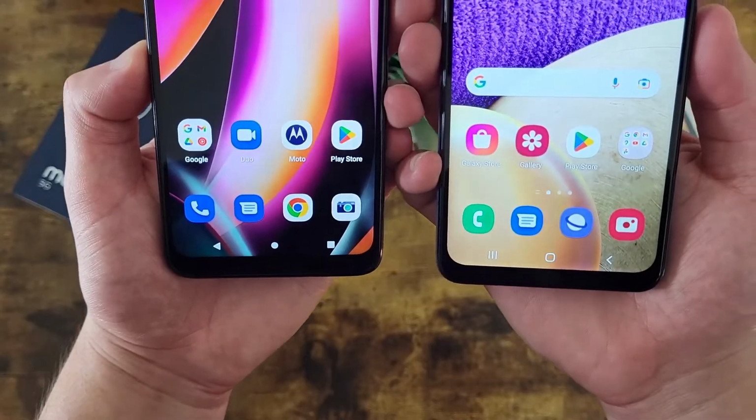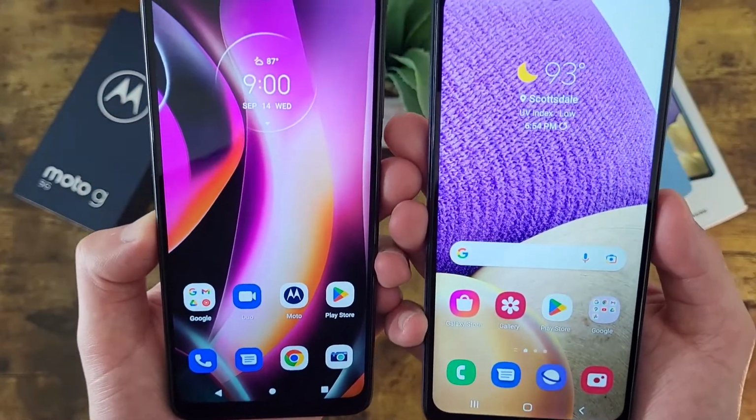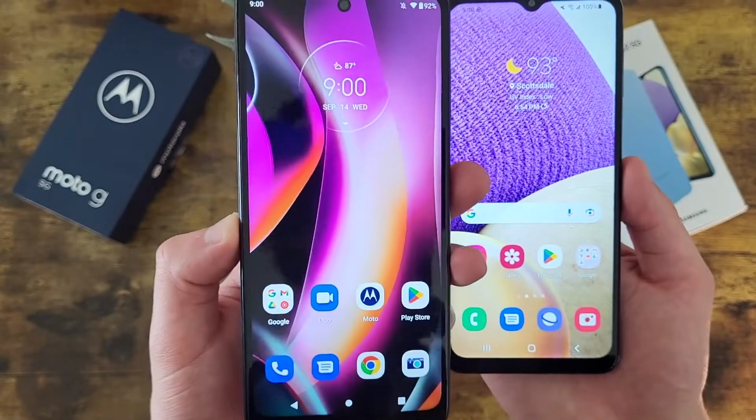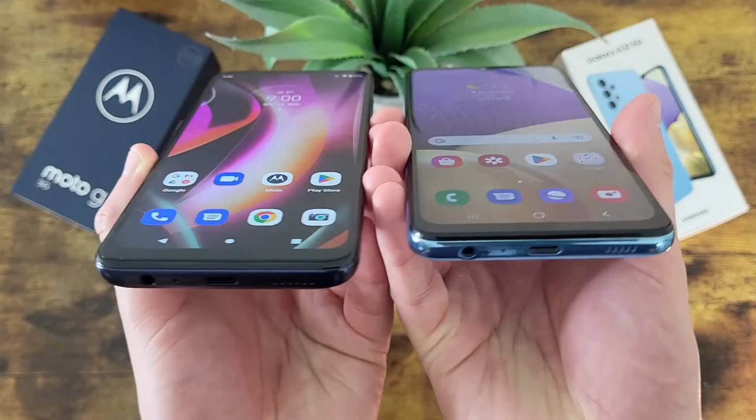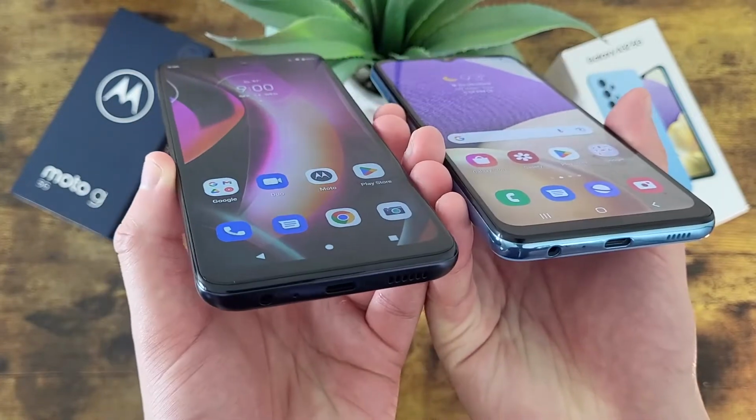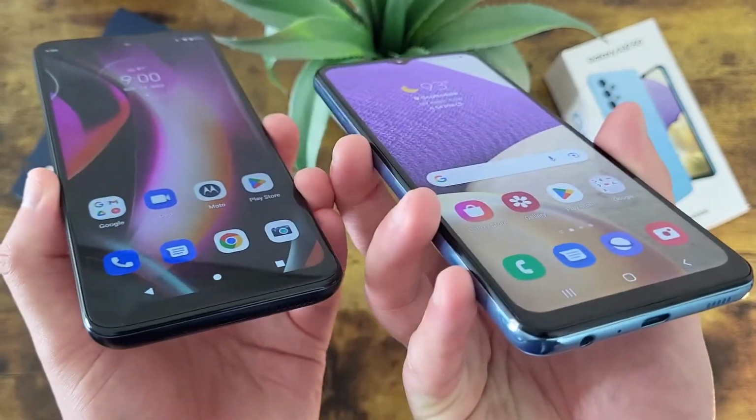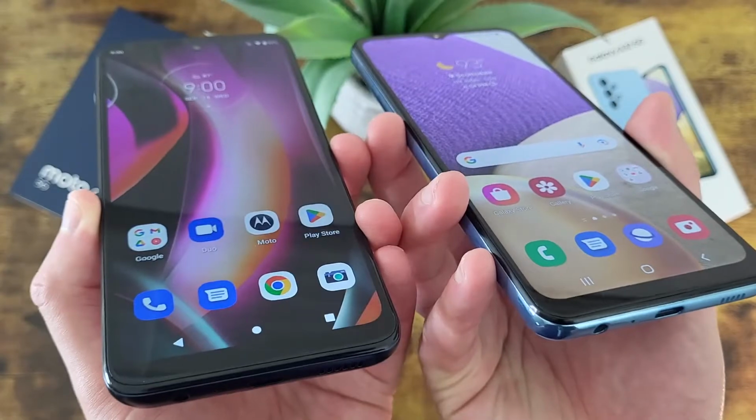First of all, while the difference isn't really that noticeable, I do think the display is a little bit brighter with the Moto G 5G, and the viewing angles are just ever so slightly better. So if you're outside in the sun, for example, the Moto G 5G is probably going to be a tiny bit easier to see than the Samsung Galaxy A32 5G, but again, it's really not by much.